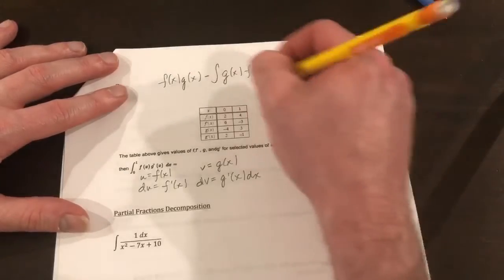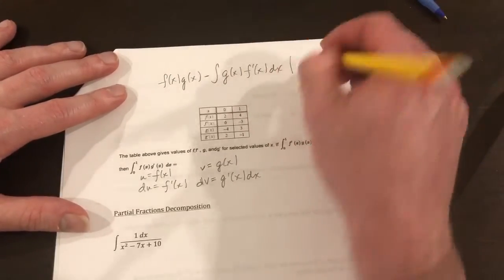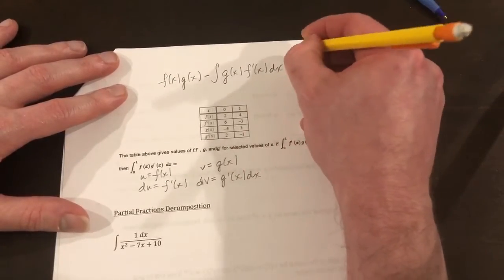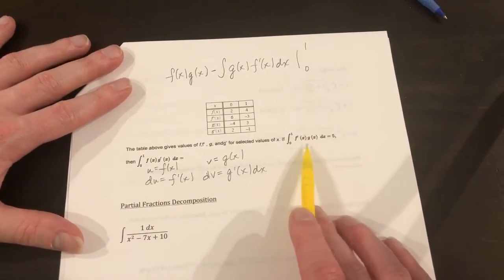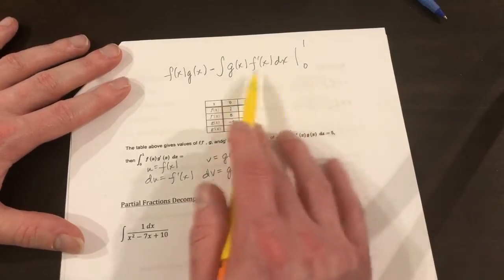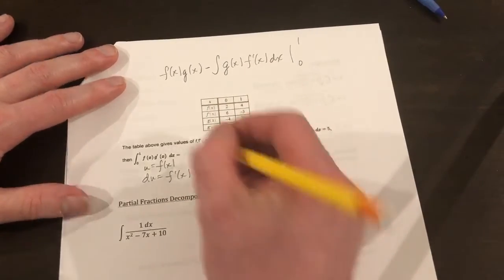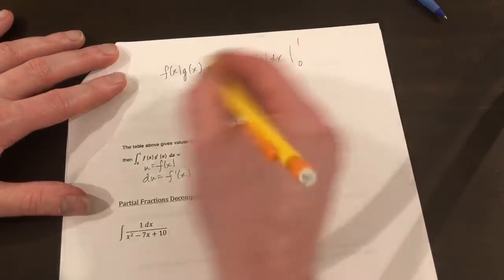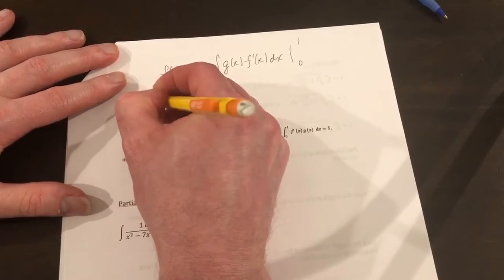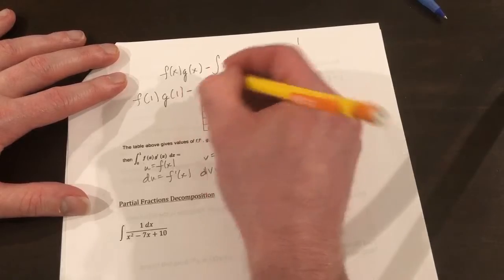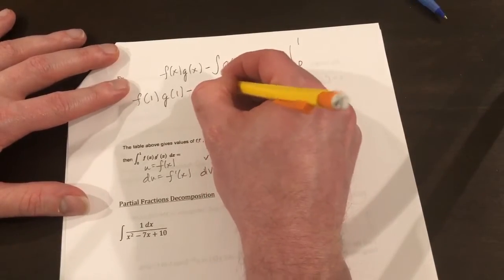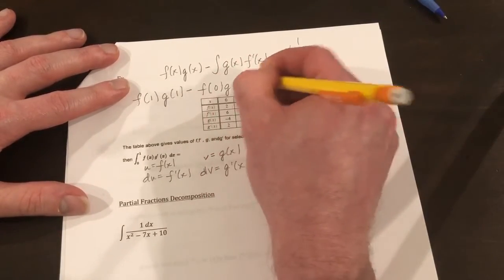Okay. And it says that we're going to go from 0 to 1. Now, it gives us this as 5, this portion right here, so we don't even have to worry about that. It's just 5. So we're going to plug in the 1. So f of 1 times g of 1 minus f of 0 times g of 0, and I'm going to subtract out 5.